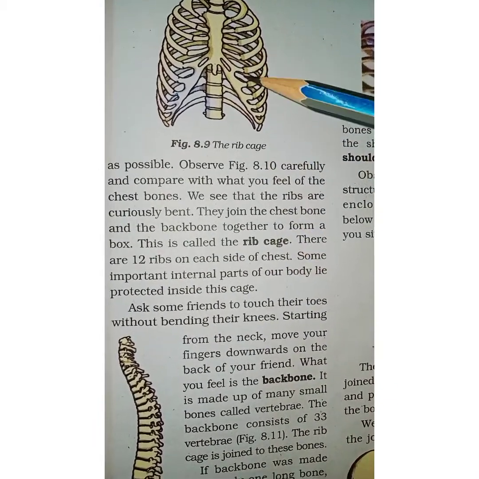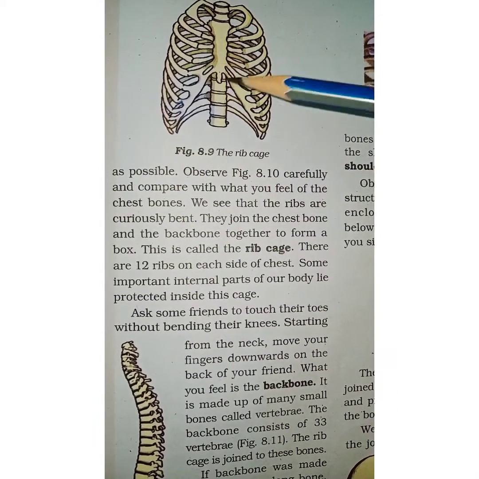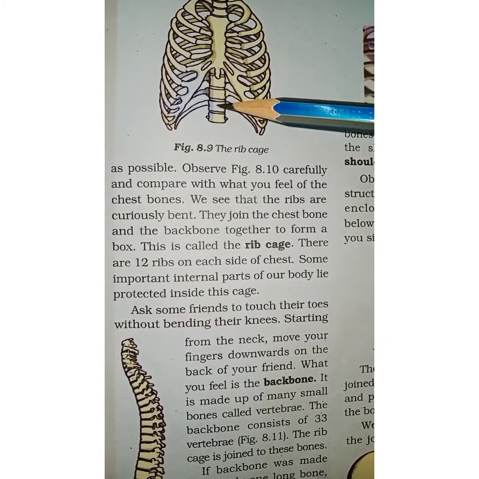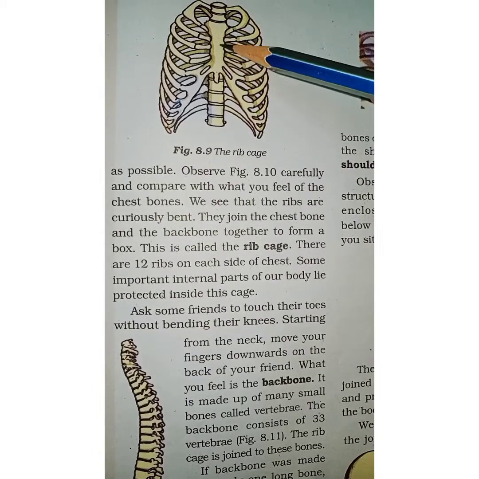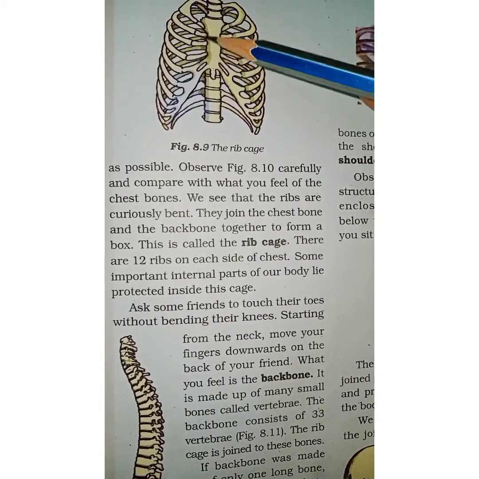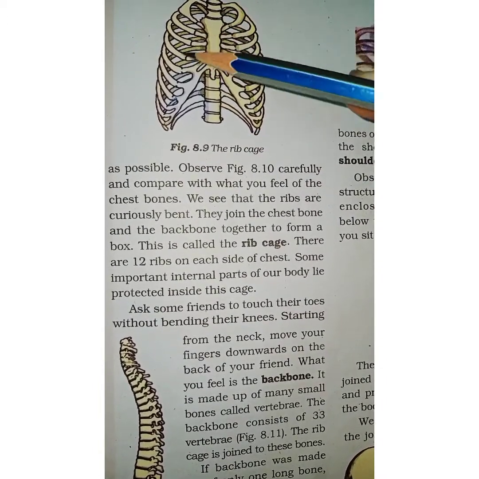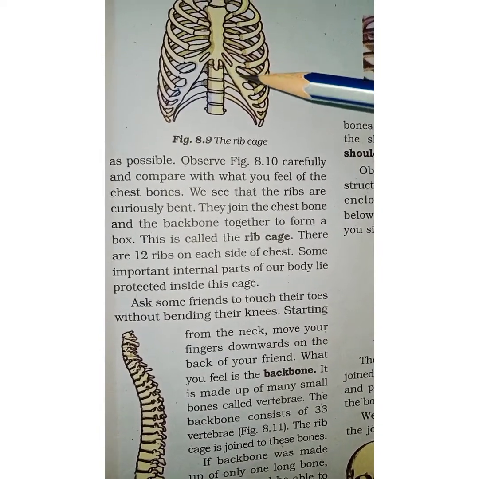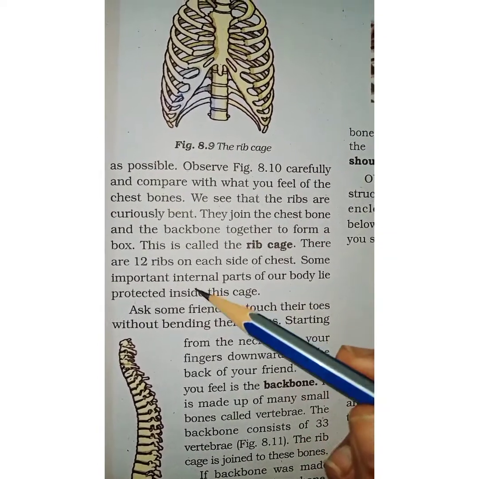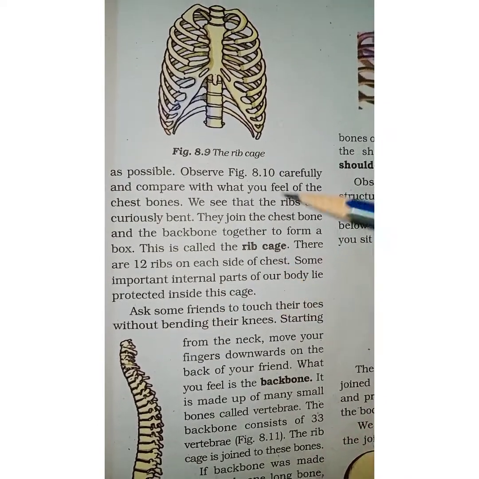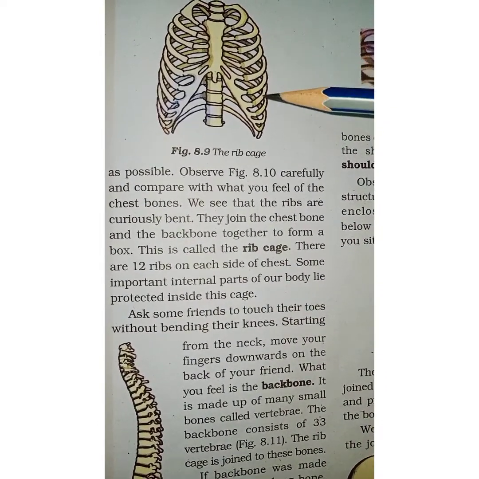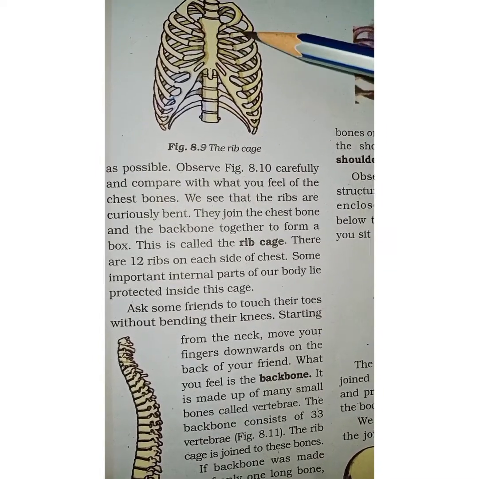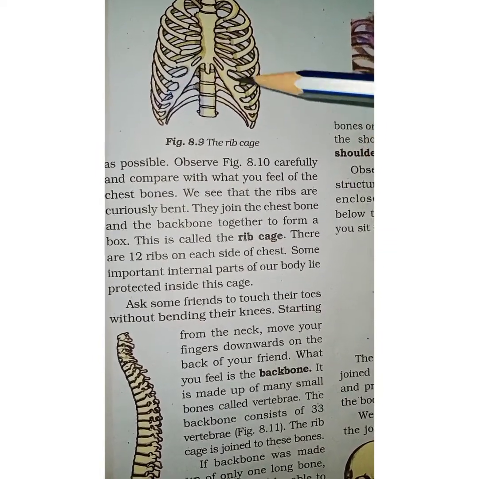As you can see here, these are the ribs, this is the chest bone, and this is your backbone. Together they form something like a cage, and this is known as the rib cage. There are 12 ribs on each side of your chest. If you start counting, there are 12 on each side.